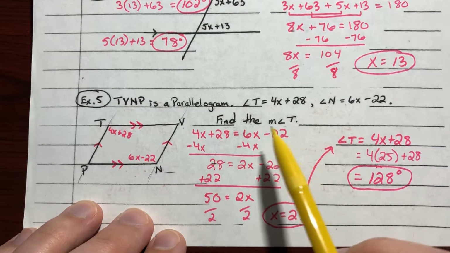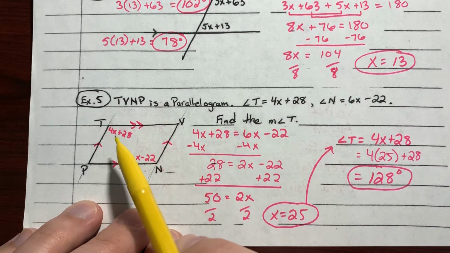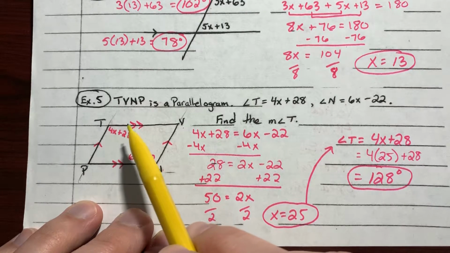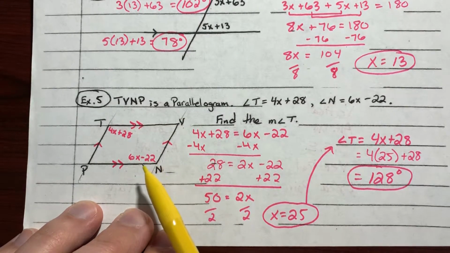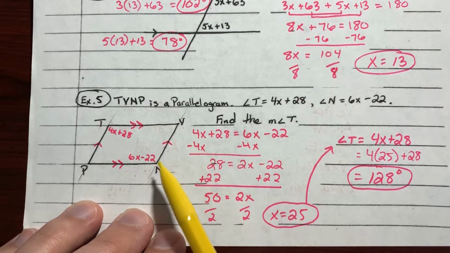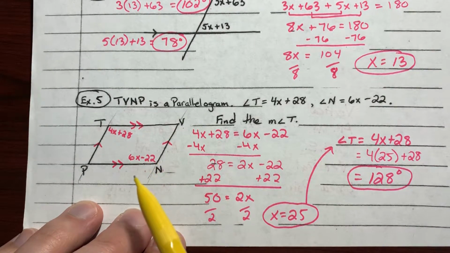Find the measure of angle T. Well, I can find the measure of that if I know the value of X. So I'm going to need to set up an equation and solve. What kind of angle is angle T? It's obtuse. Oh, what about this one? Is that obtuse or acute? That is obtuse, and since they look the same, that means that they are the same.